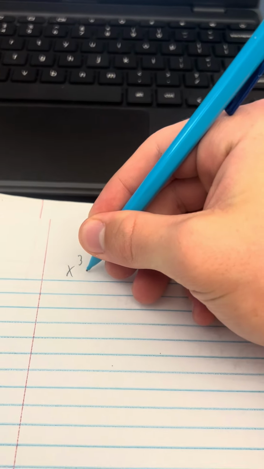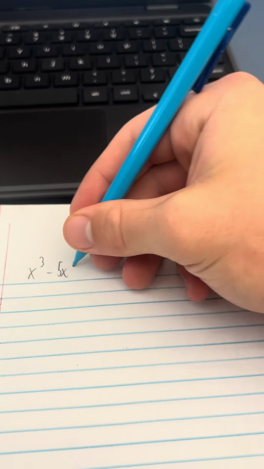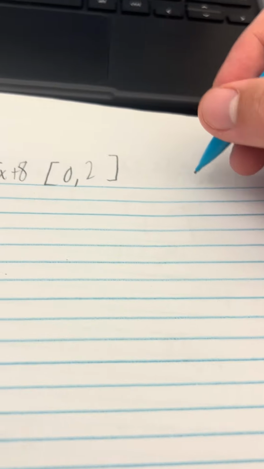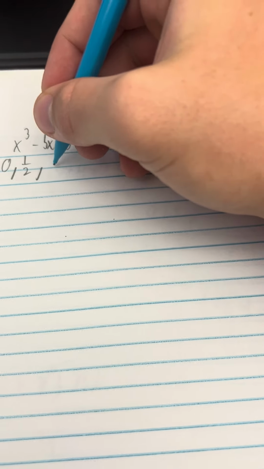So we're just using this function, x to the third minus 5x plus 8, and then we're doing left Riemann sums on the interval 0 to 2. Since we're using 4 subintervals, the width is just 1/2, but you could do 2 minus 0 over 4, and that's just 1/2. It's a left Riemann sum, so it starts at 0 and then counts by 1/2.